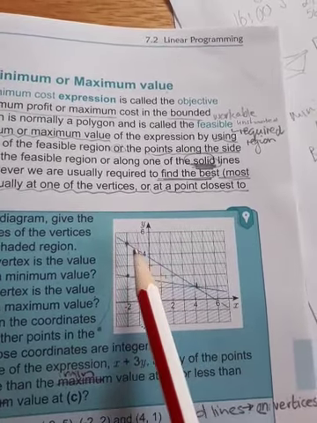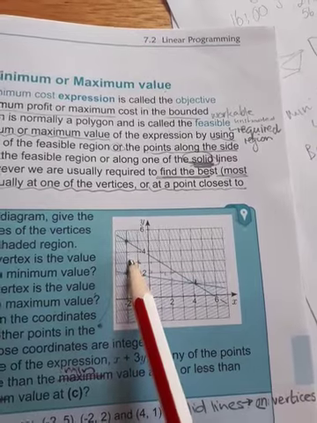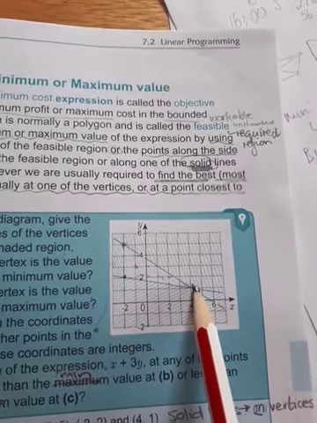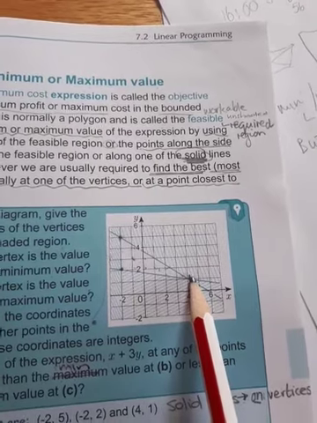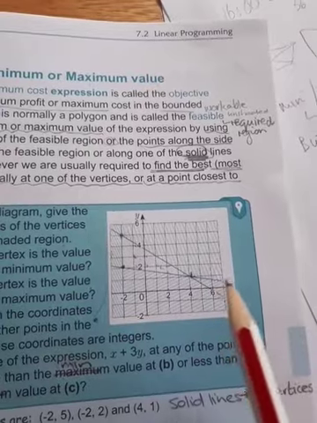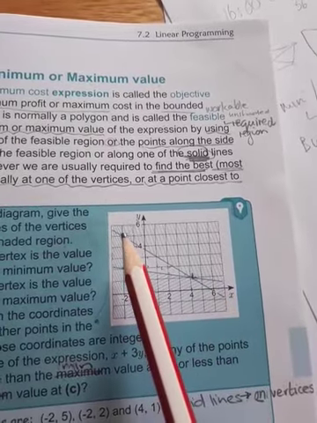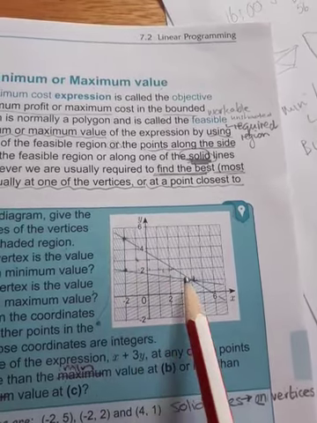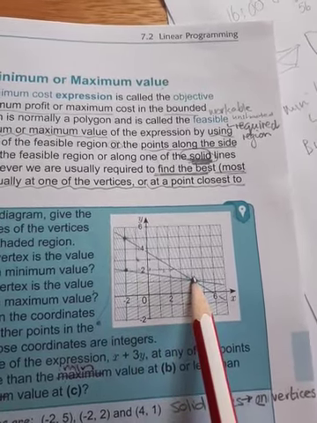Any of these will give you a solution to your inequality or the expression that you are working with. But importantly, the minimum and the maximum value you will find on the vertices or close to the vertices of your feasible region.